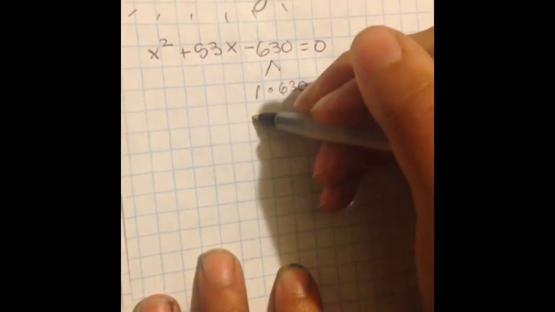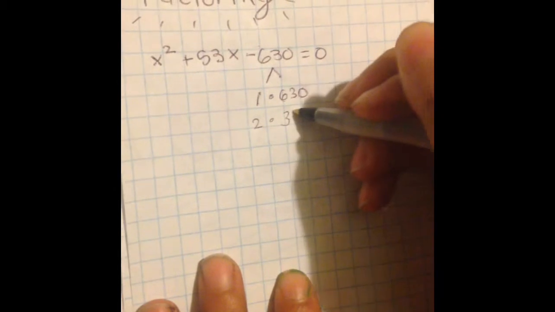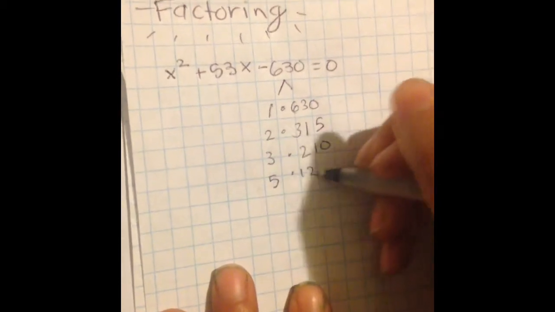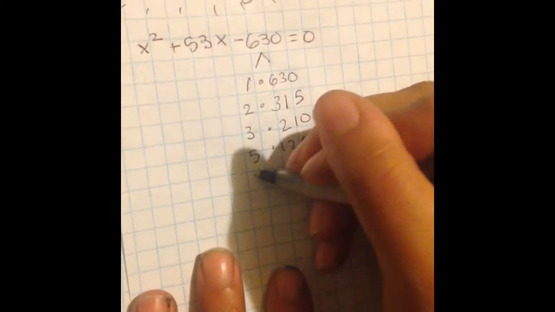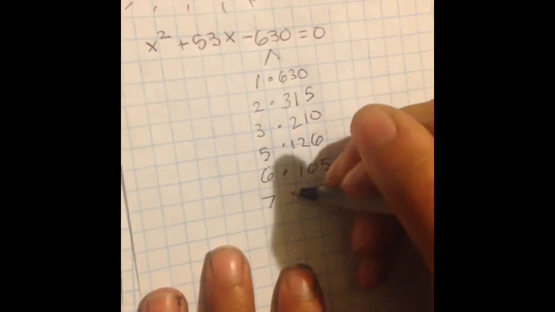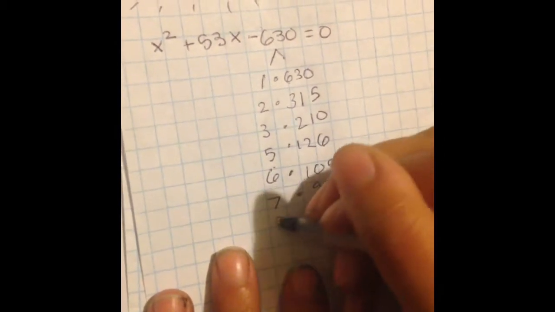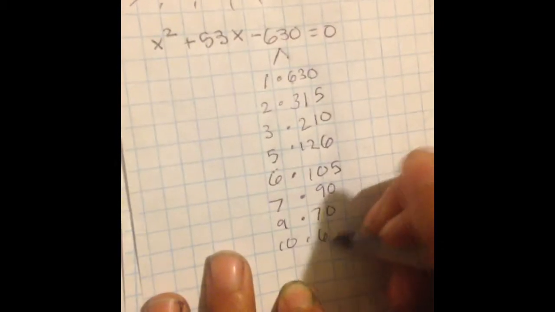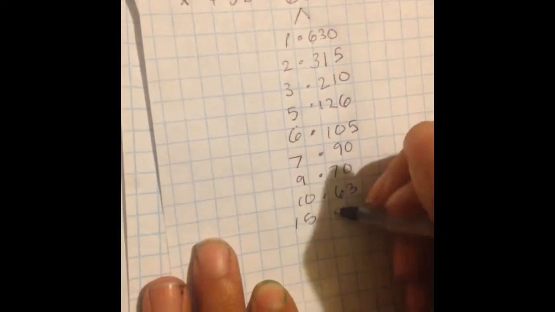So 1 times 630, and 2 times 315, and 3 times 210, 5 times 126, and we're just listing all the things that go into it. 6 times 105, 7 times 90, 9 times 70, 10 times 63, 15 times 42, and 14 times 45.